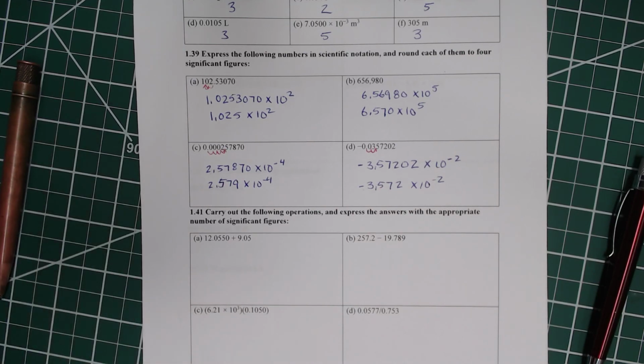We're at 52 minutes on this. So I am going to cut off this video here, and we're going to finish this section on significant figures in the next video. And that next video should be the last video of chapter 1.